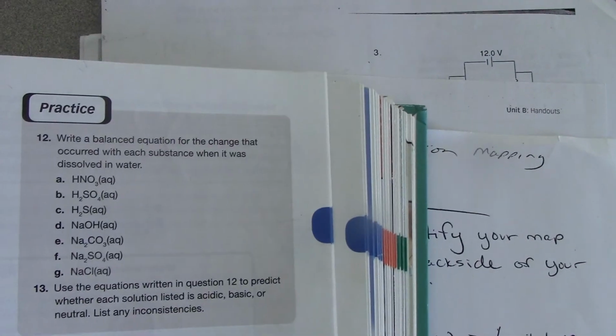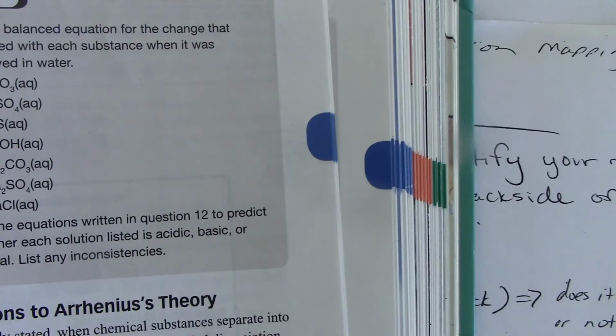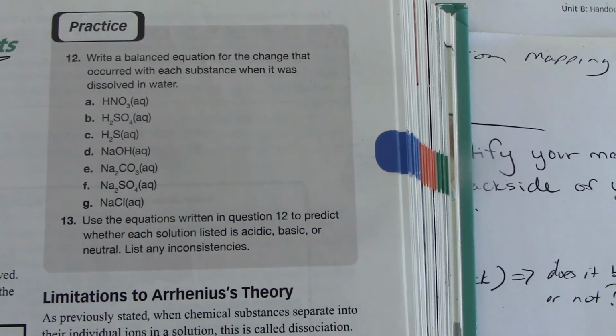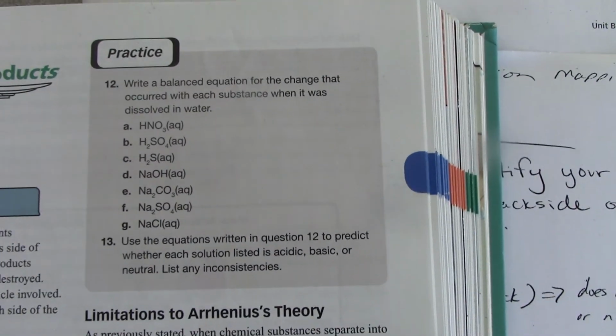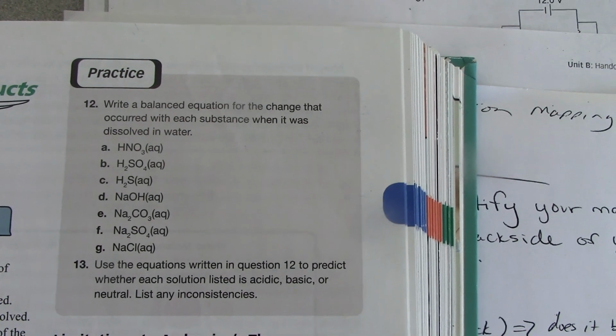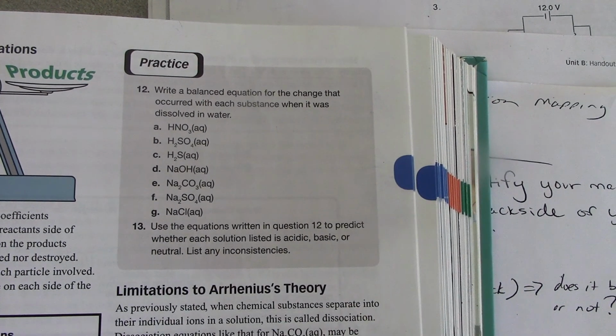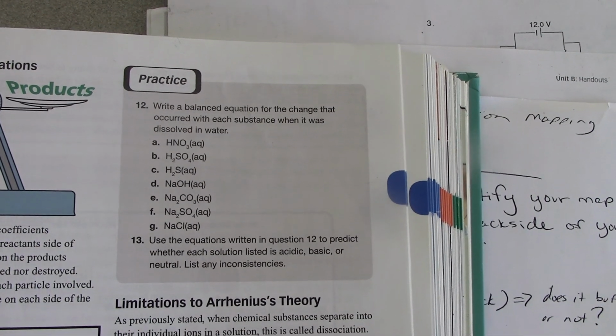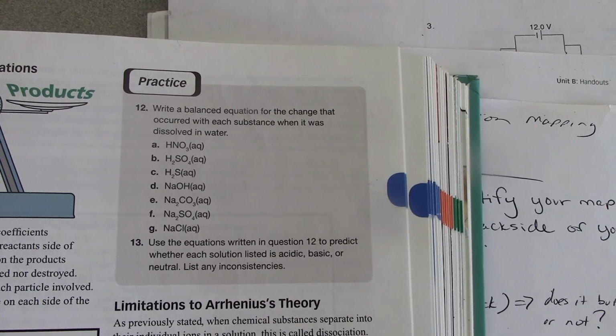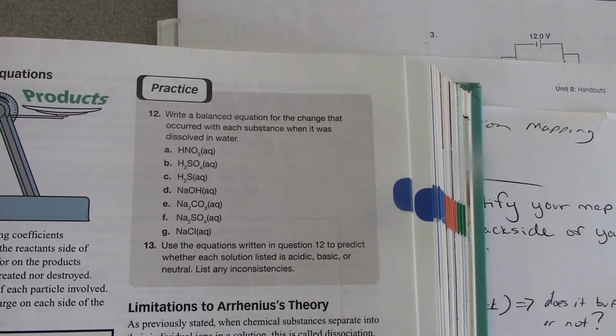So here's some practice questions. So let's look at this. This is page 171, questions 12 and 13. And I'm going to do a couple of these examples. First and foremost, if we look at question 13, it says use the equations written in question 12 to predict whether each solution is listed acidic, basic, or neutral.